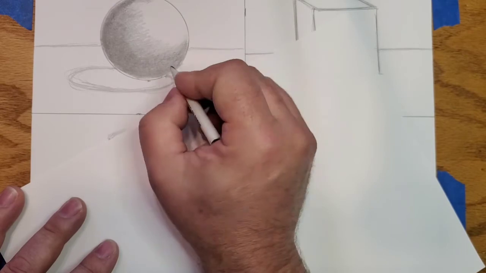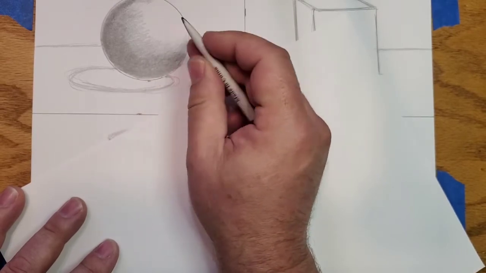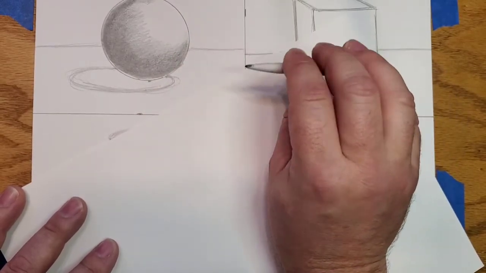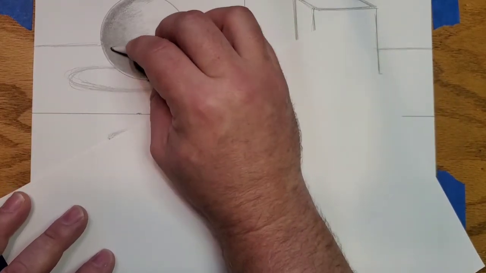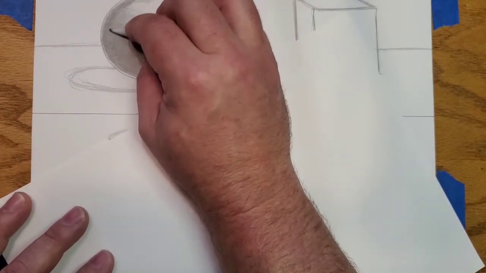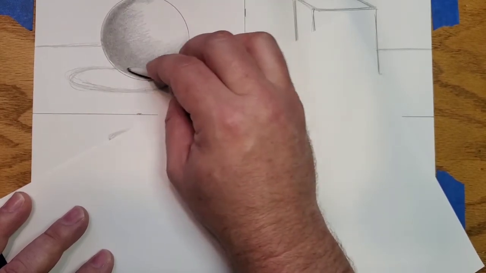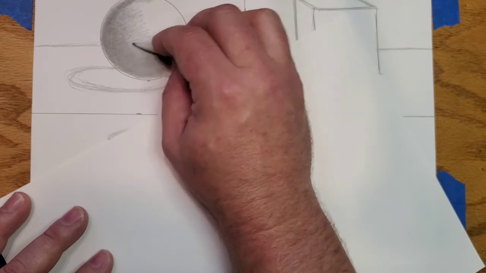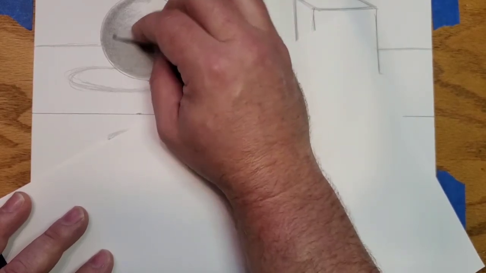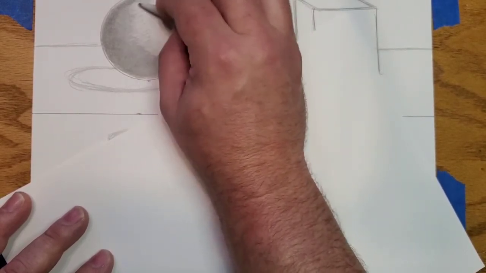There will be times where you just need fine detail and can use the tip, but right now we lay it on its side. Put my fingers on top, thumb underneath, and lay it on its side so I can cover more area. And I'm just gently moving the blending stick around and smoothing out the values that I have placed.